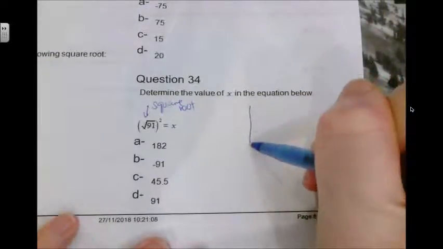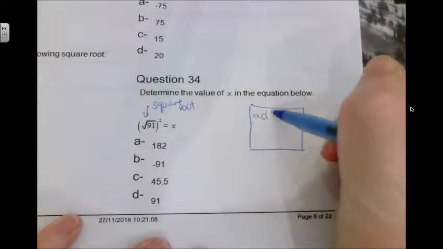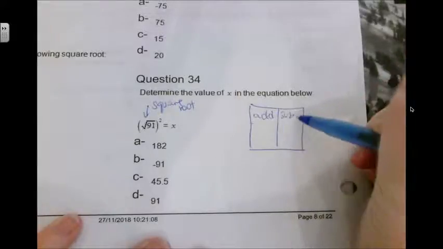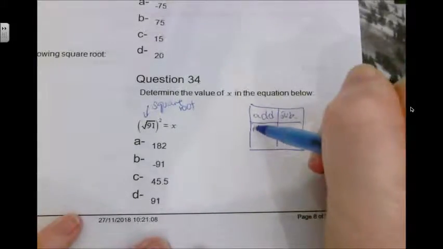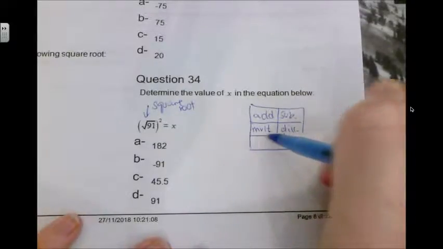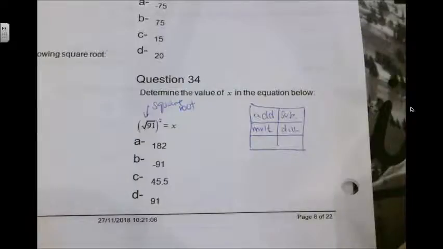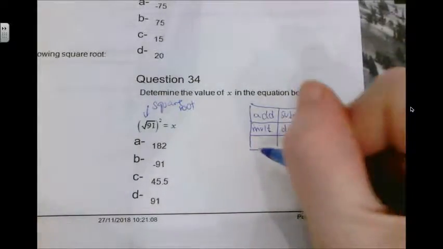So what I mean by that is that we have things that are opposite operations. So the opposite of adding is subtracting. You know this. The opposite of multiplying is dividing. So if you had something multiplied and you wanted to get rid of it, you would divide it. But then if you multiplied it again, it would go back to the same number. Okay? So the opposite of an exponent is a root.